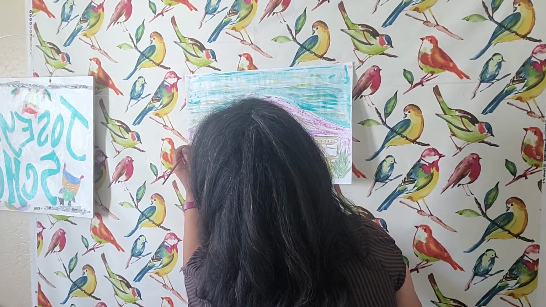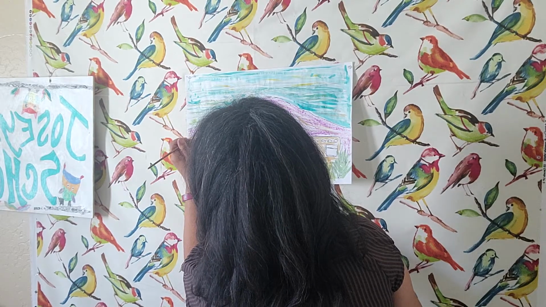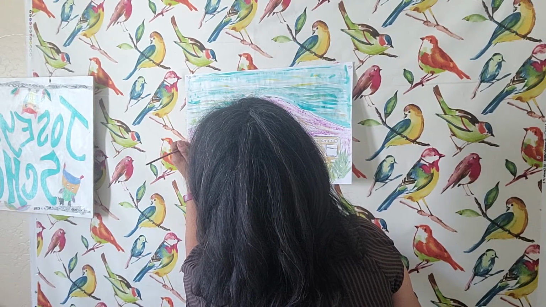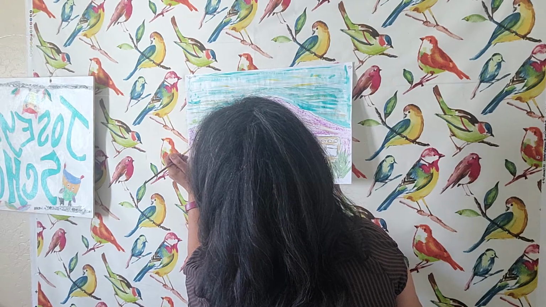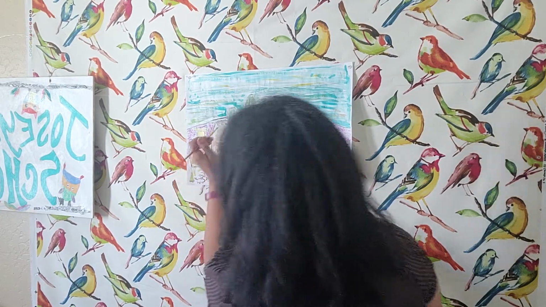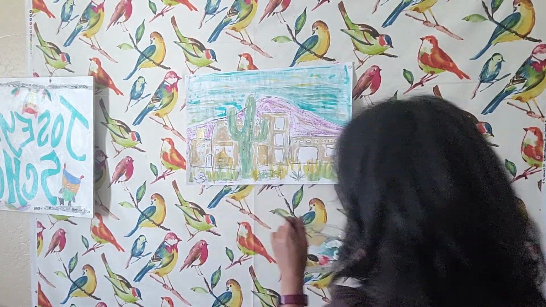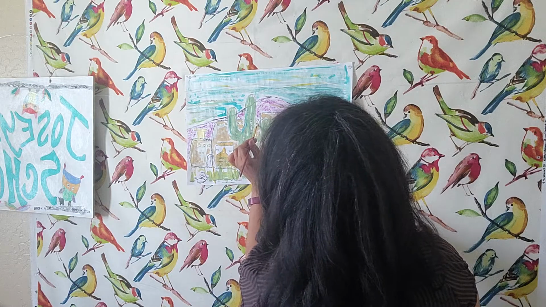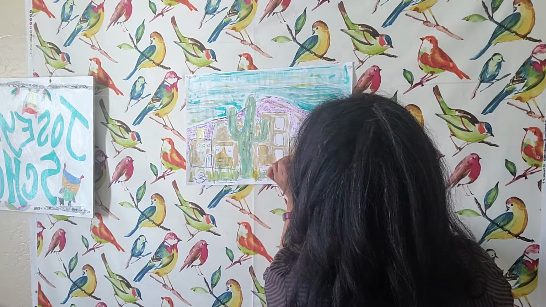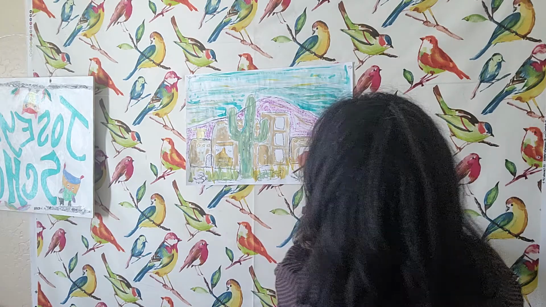So here I'm adding a little bit of that King's Gold, again with the white. And I will go over this again with my oil pastel. But again, starting to add in where I wanted to have that backlit feel behind the cactus.